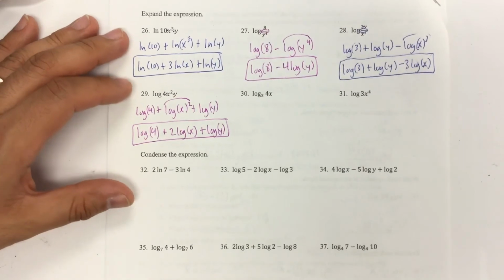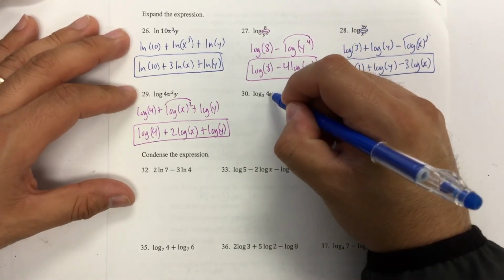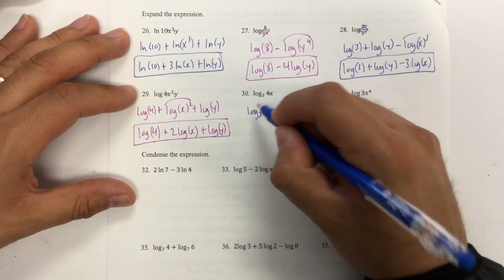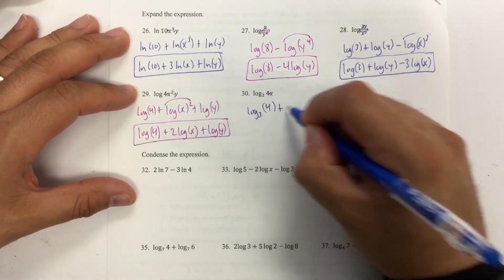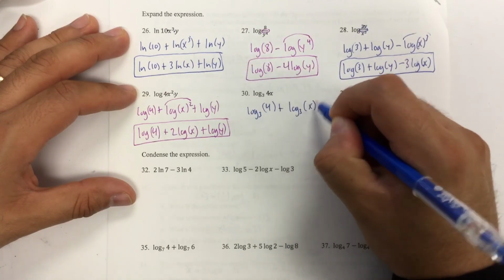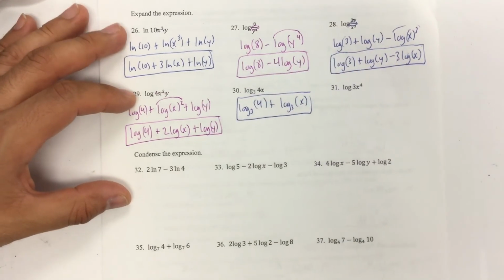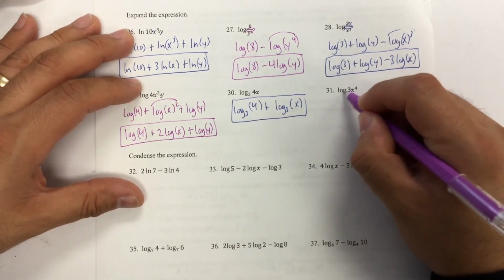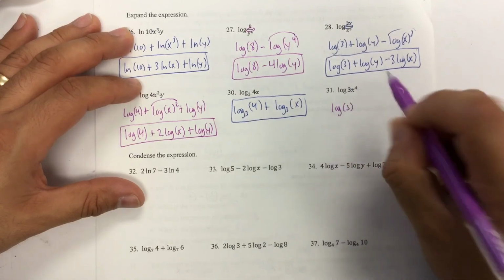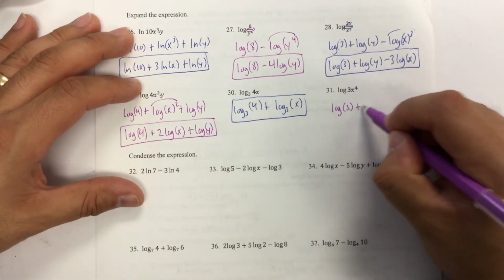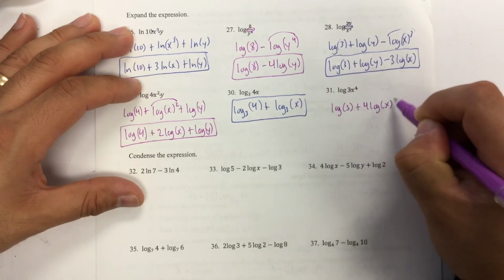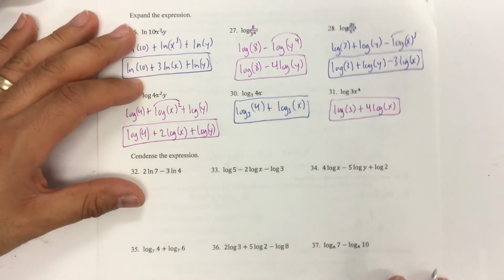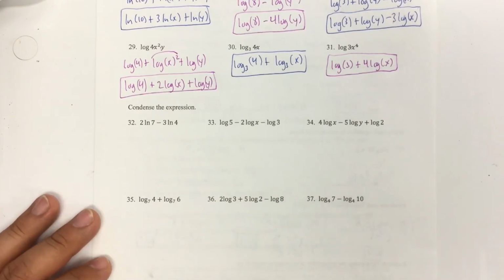All right, on to the next one. So it's just 2 numbers being multiplied, or a number and a variable. So make sure they have the log with the same base. So log base 3 of 4 plus log base 3 of x. And for 31, so this one I'm going to go straight to the answer. So it'll be multiplied again. So log of 3. And I know this exponent is going to move to the front. So plus 4 log of x. If you want to go through and put x to the 4th and then move it to the front, that's your choice. All right, we're down to the last ones where we're condensing them.